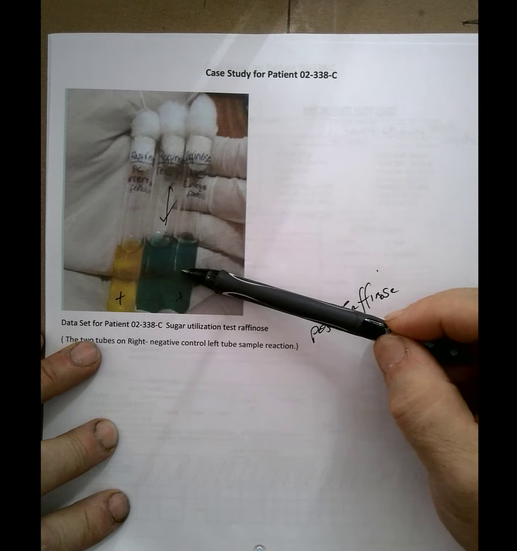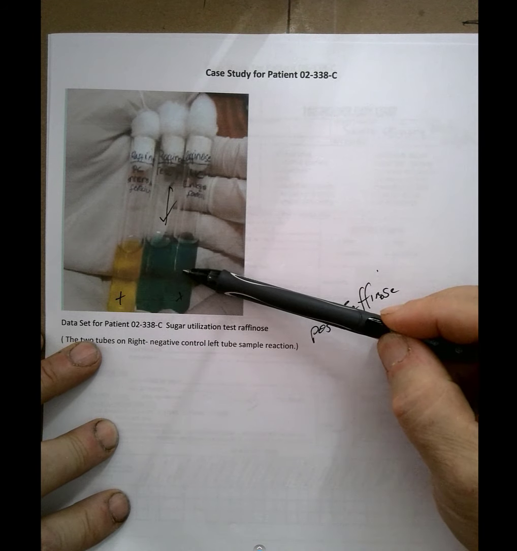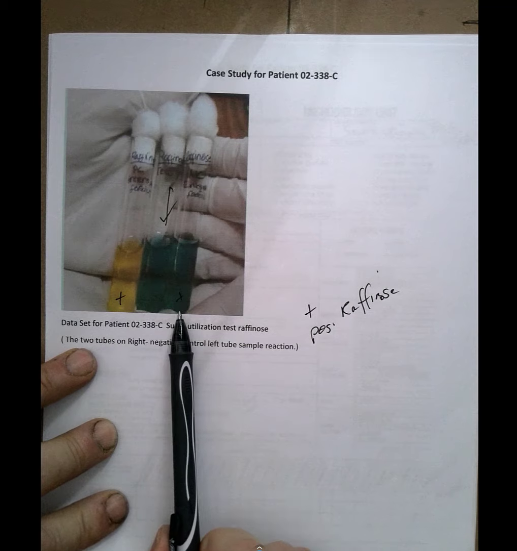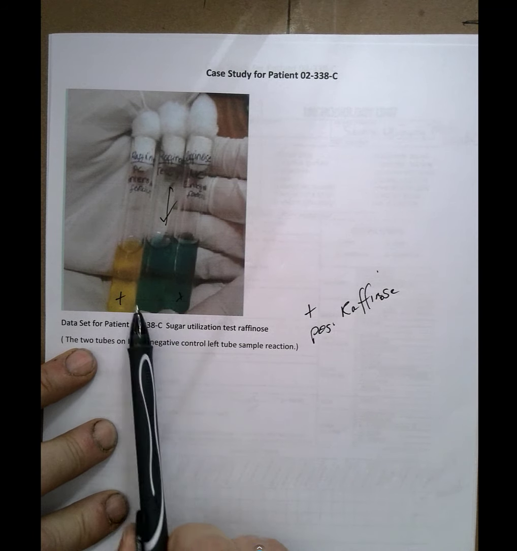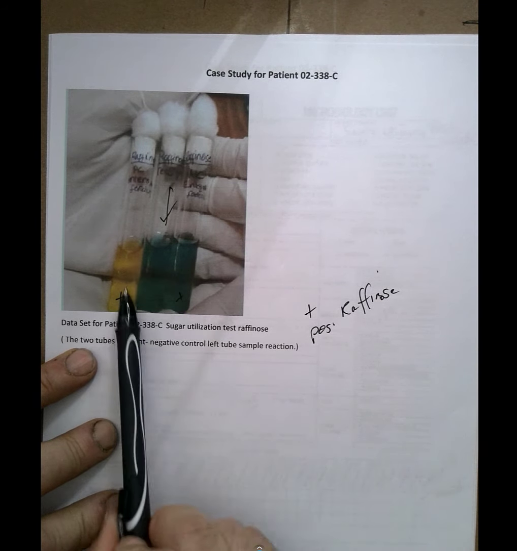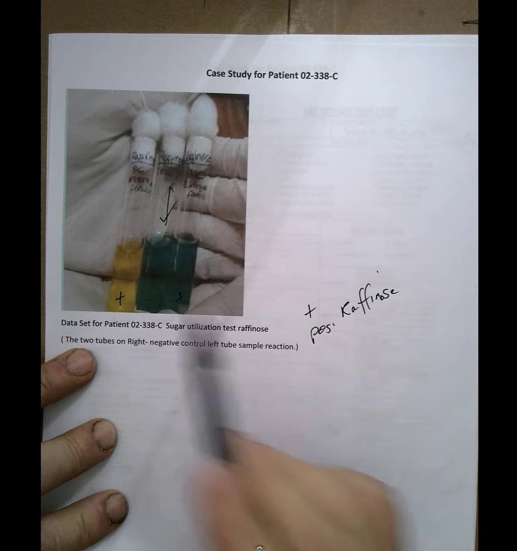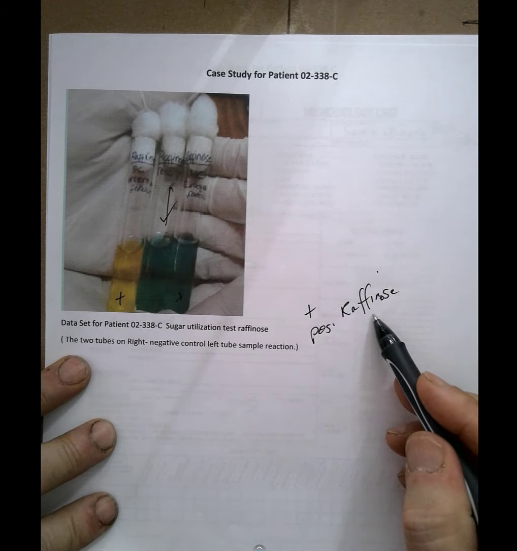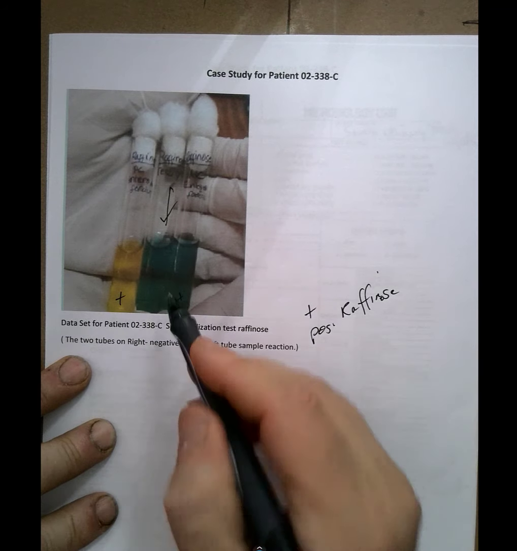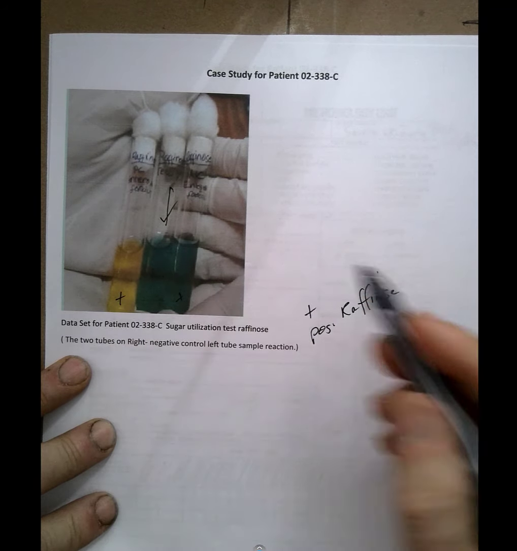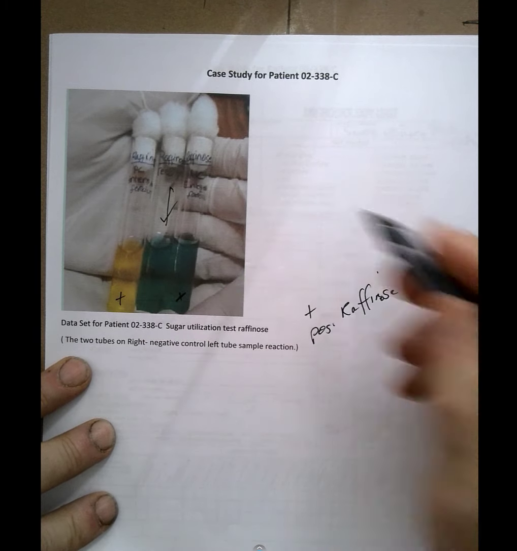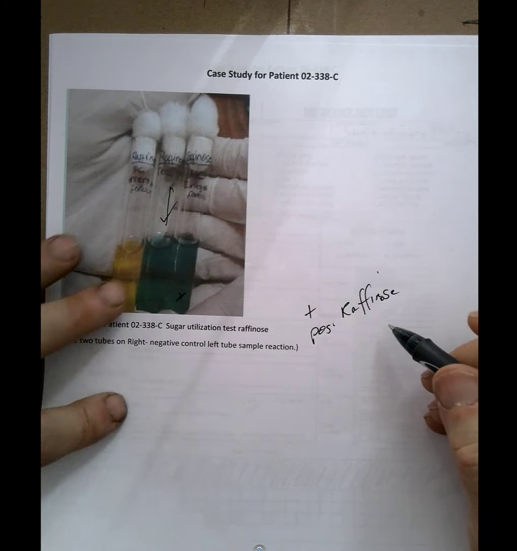Your sample is sort of like the uninoculated, then you know that it's more like a negative test, or if in this case the sample turned yellow or green, it depends on the test, it could be positive or negative for raffinose. So this is a positive test because it produced an acid, and this is negative because it didn't change the color, obviously.